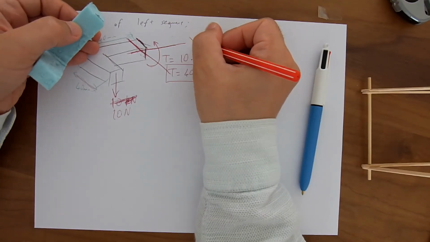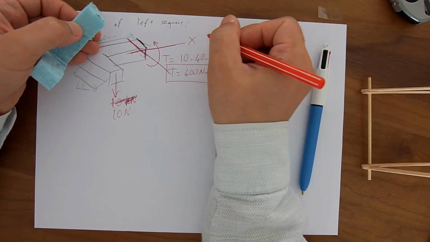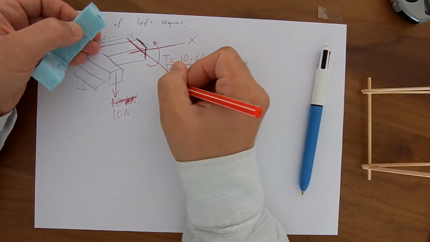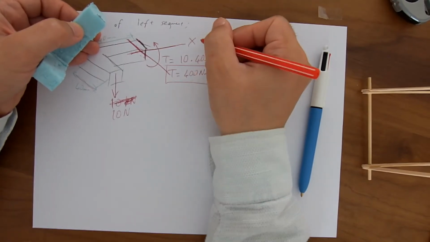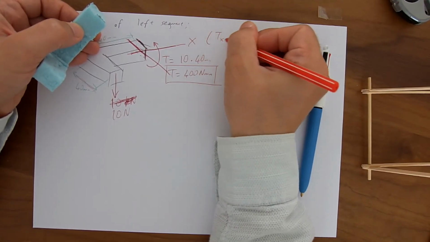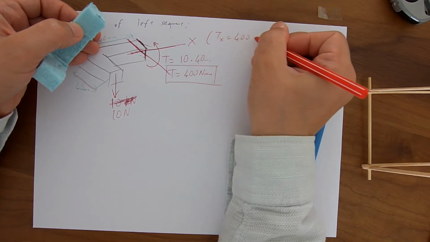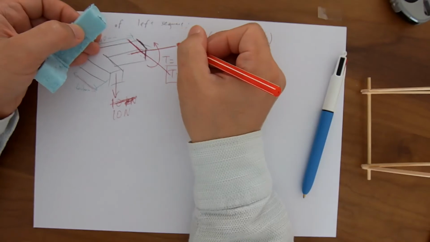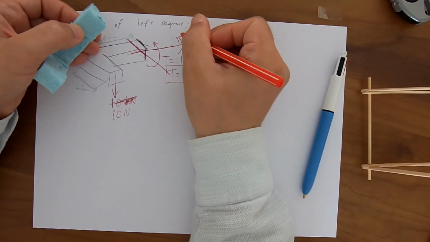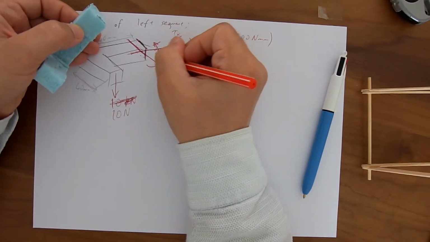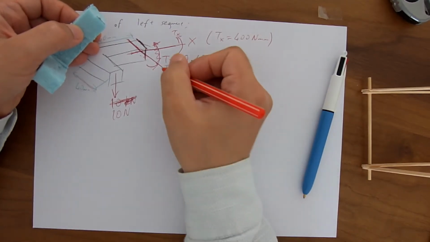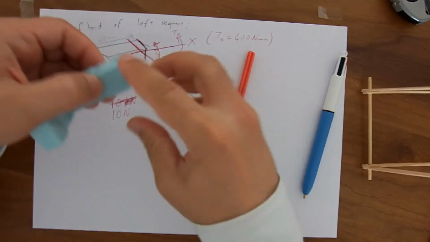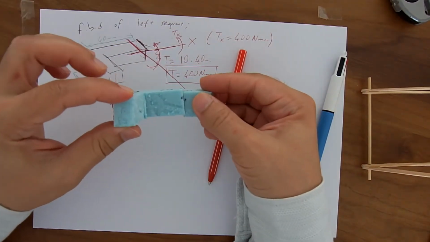So it is x-axis. Therefore, the T that we have written here is actually Tx. So we should say Tx is 400 Newton millimeters. And moment, this is the moment axis. As you see, applying the load.